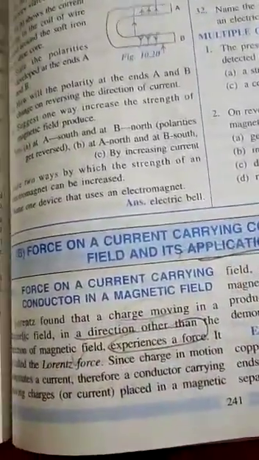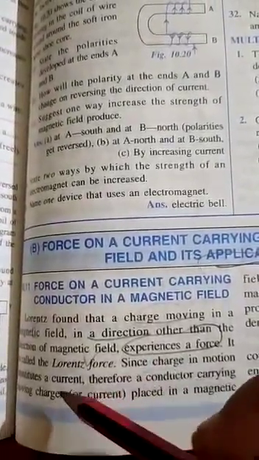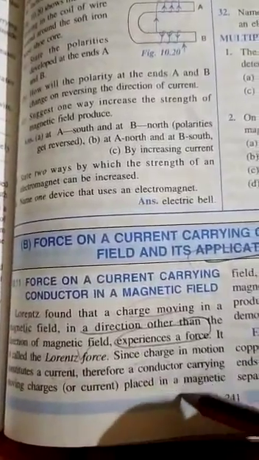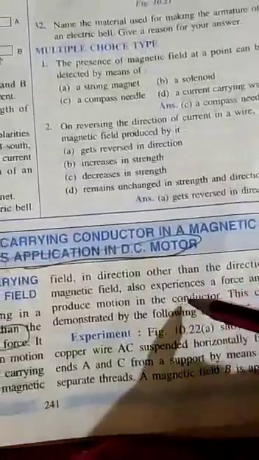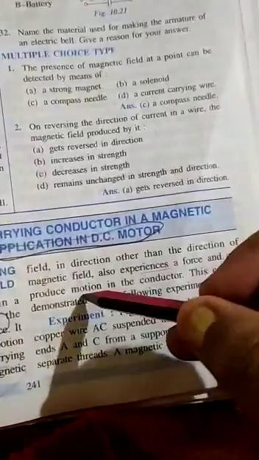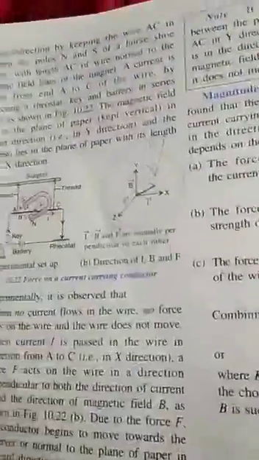That force is the Lorentz force. He said that any conductor which is carrying a current, when placed in a magnetic field, starts experiencing a force due to which there can be production of motion in the conductor. So by an experiment he shows it like this.